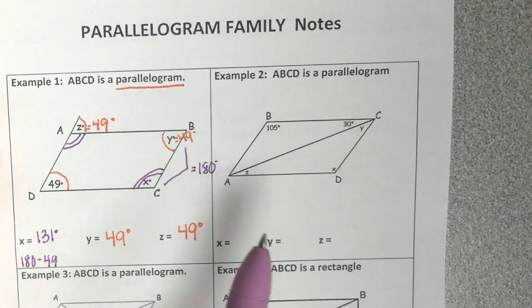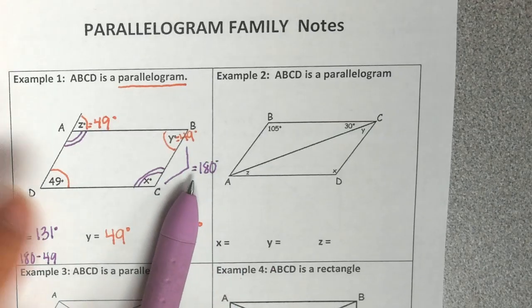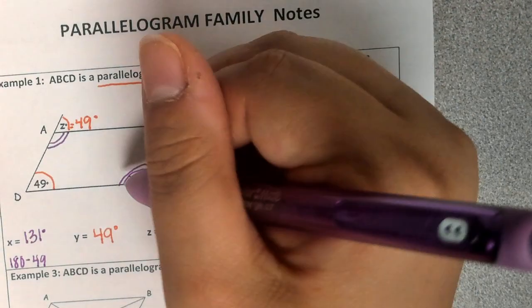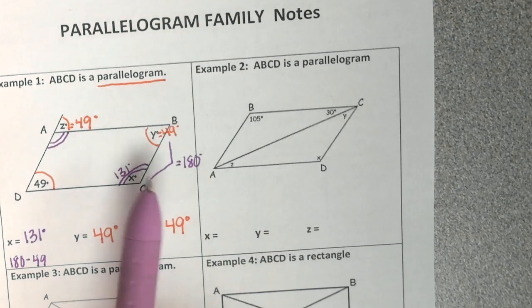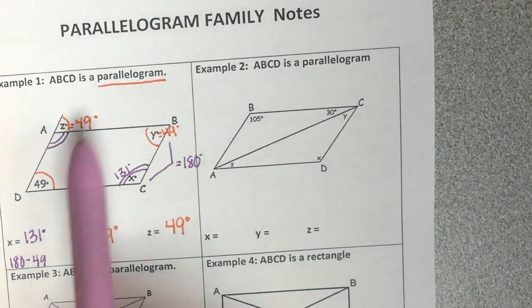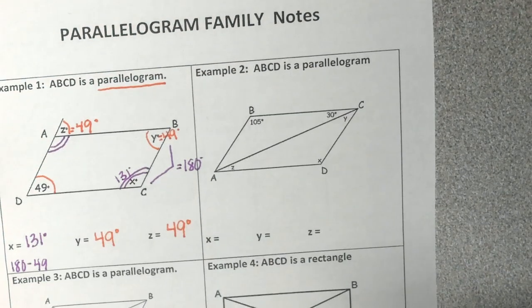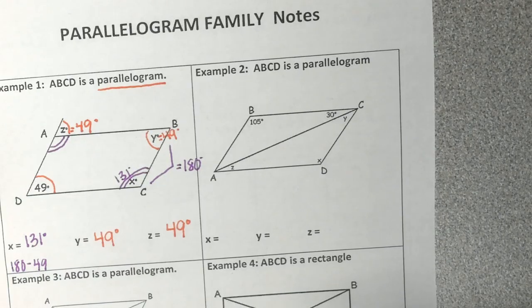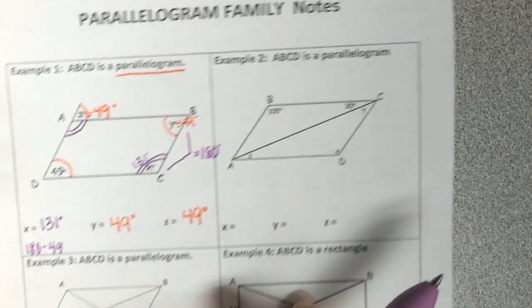Last period actually found Z last. So they found X second. And then they said, hey, this is 131, this is 131, and then they found the linear pair. So you can do this a couple different ways. Okay? All right. Example 2.